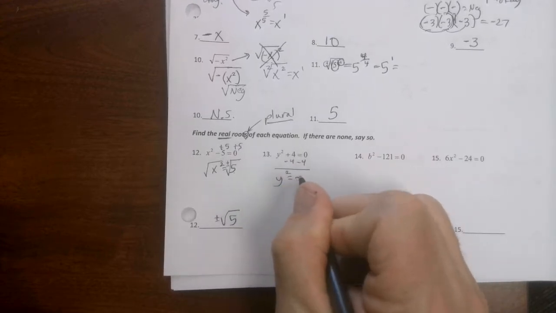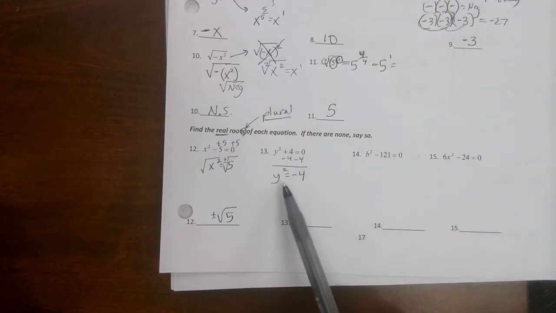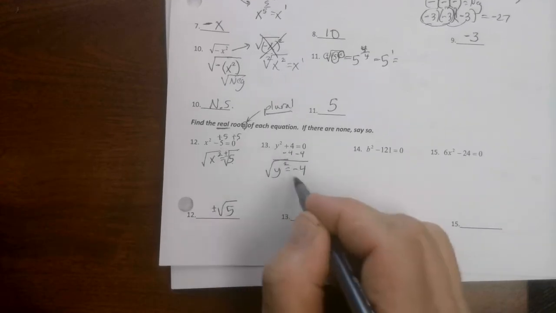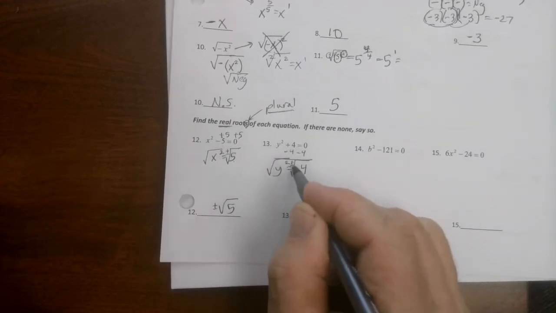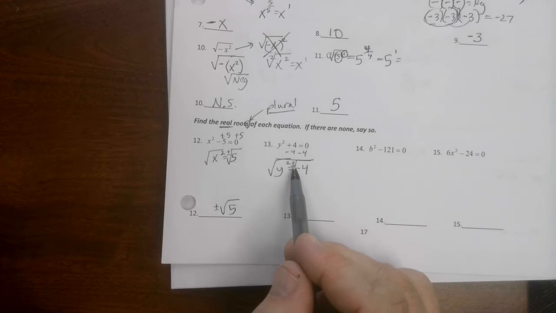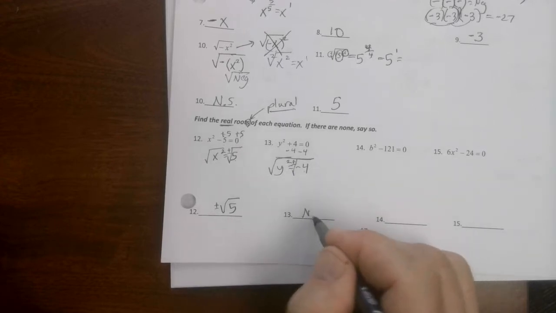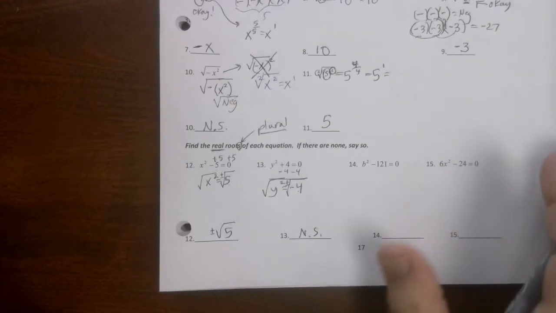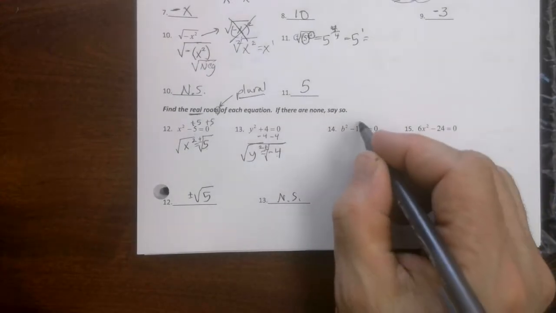So this one I subtract 4, y squared equals negative 4. And you can use a little common sense. Can I square something and get a negative? No. But if you don't pick up on that, you just go bada boom, bada bing, do the right thing. You should realize, aha, I can't take the square root of a negative. So this is no solution. Go on to number 14.